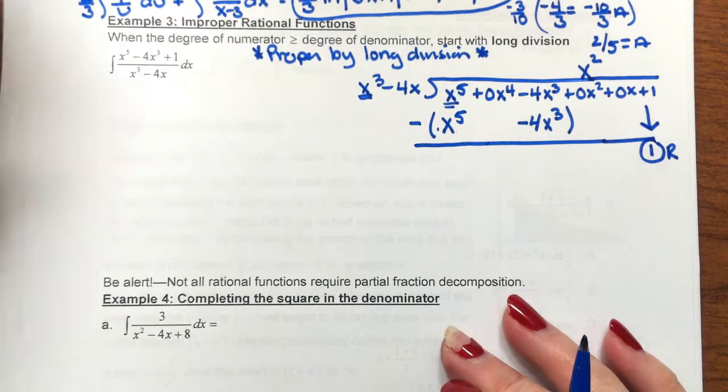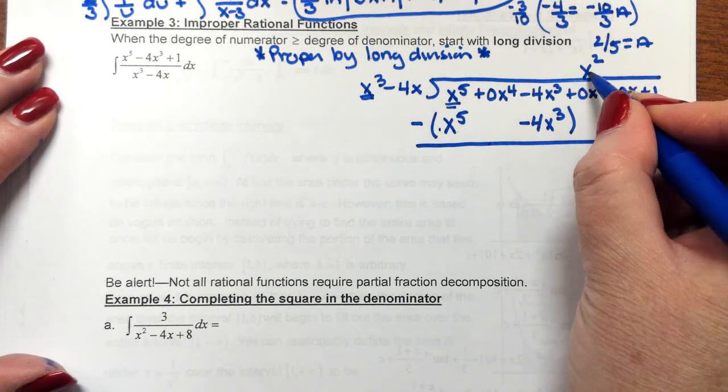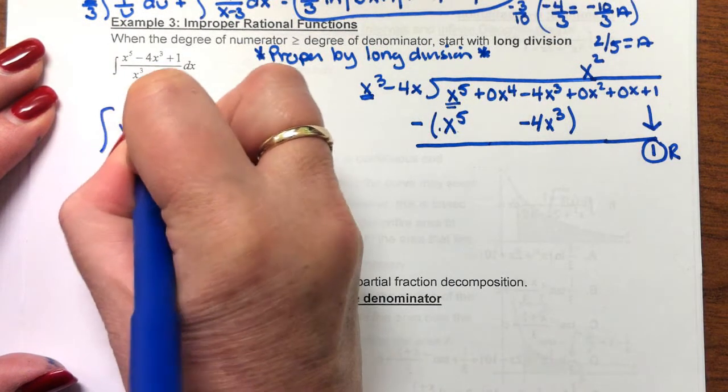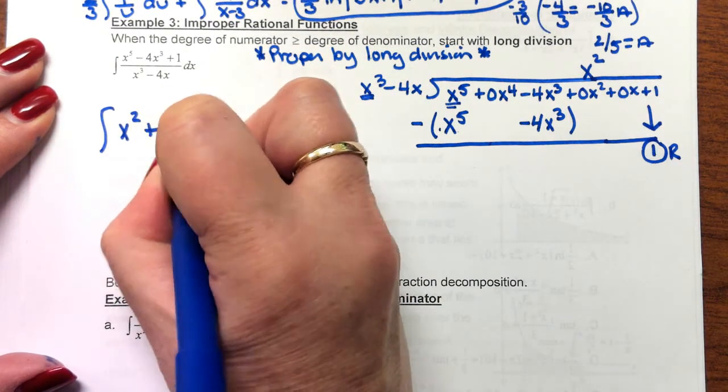So now, the way you write your answer, remember, is you take this x squared, you take the remainder of 1, and you place it over the divisor.